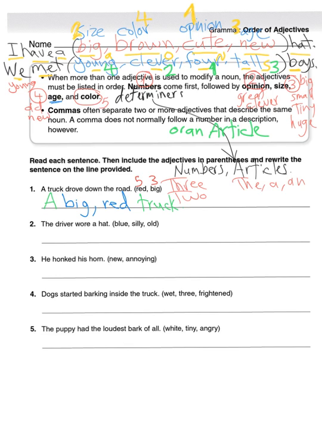Excellent. Second sentence says, the driver wore a hat. This hat is blue, silly, and old. So I will write here, the driver wore a. Then I need to order these adjectives before I write the noun they describe, which is hat.